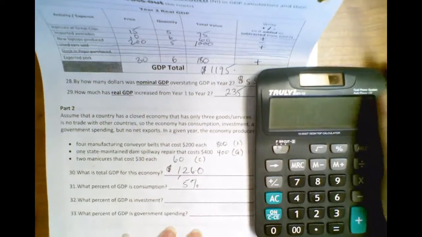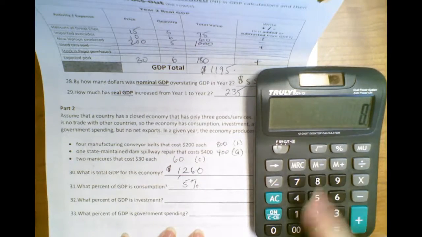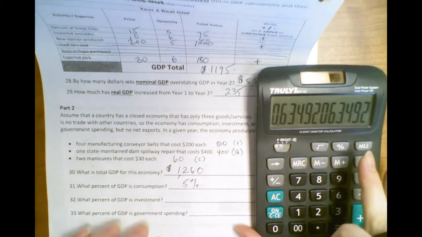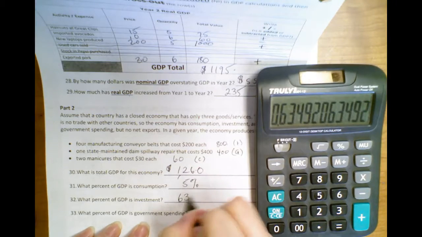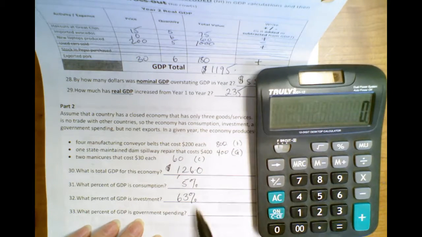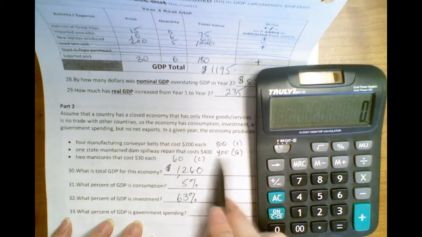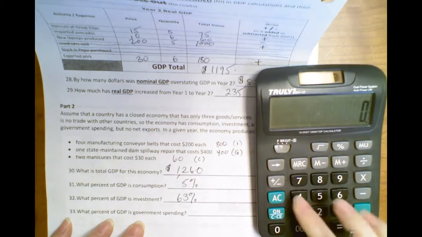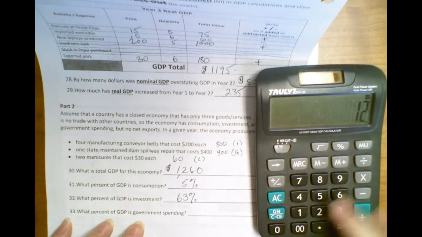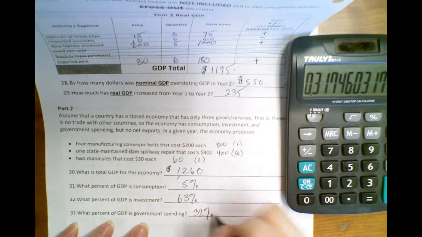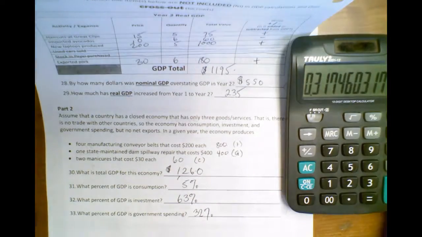So 800 divided by the total equals 63%. So investment is 63% of this economy. And then lastly, we want to know about government spending. Here's our government spending. So we want to find out what percentage this is of this. We take 400 and divide it by 1260 equals 32%. And that's how you calculate GDP.